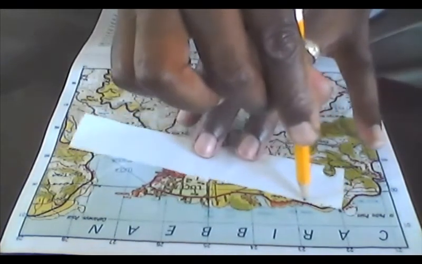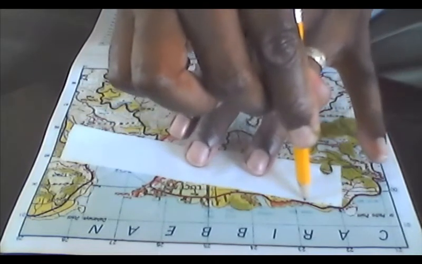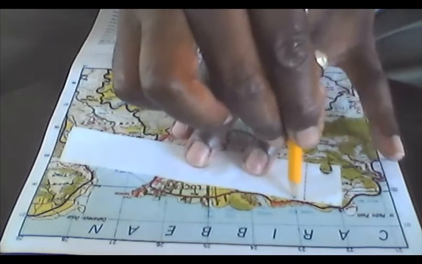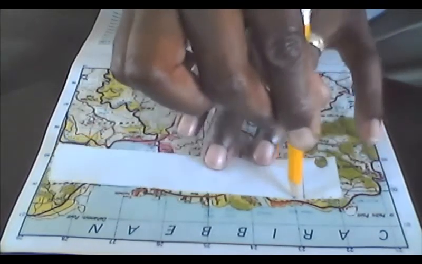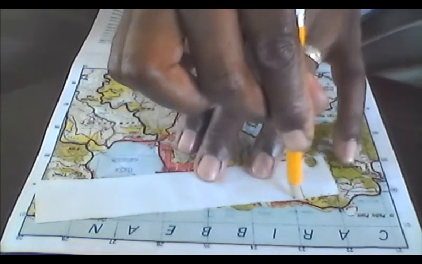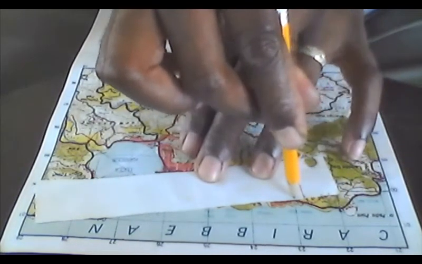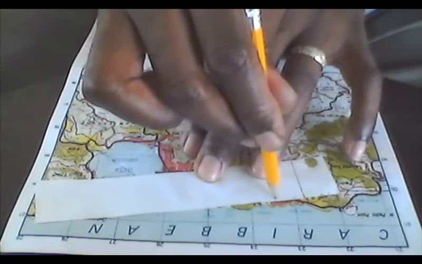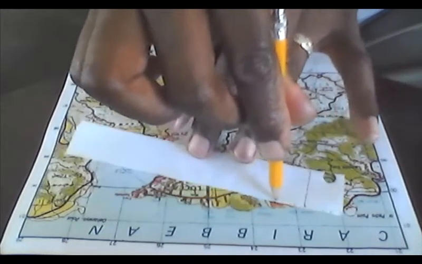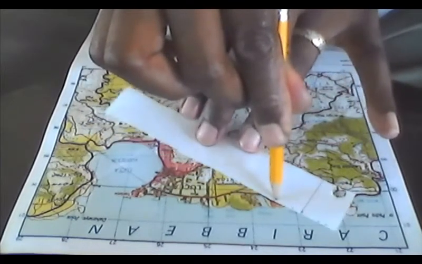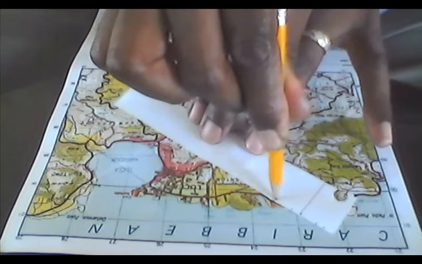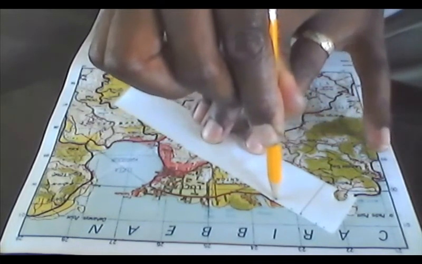There it is. Where it lines up, you put your pencil there. Then use the other hand and straighten it up along the road. Where the road begins to turn, you put your pencil there again. Make sure it's firmly on the paper so it doesn't shift or slide the paper when you're turning it.